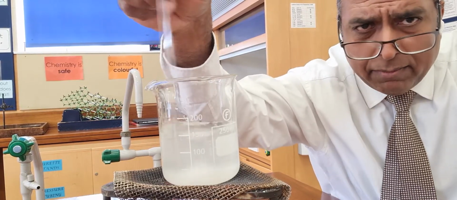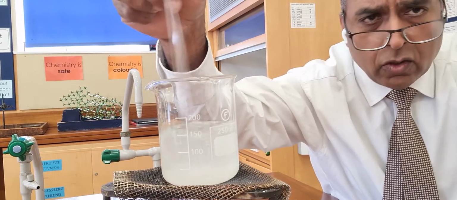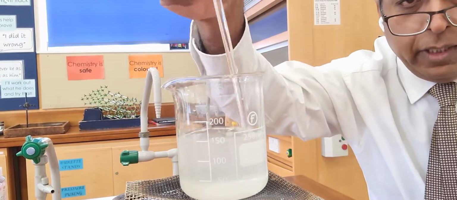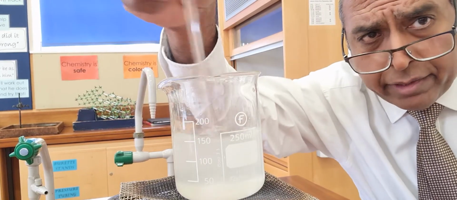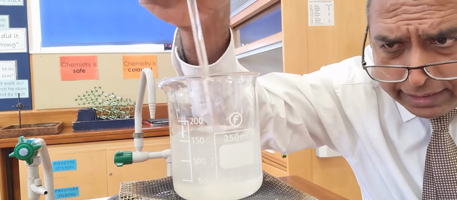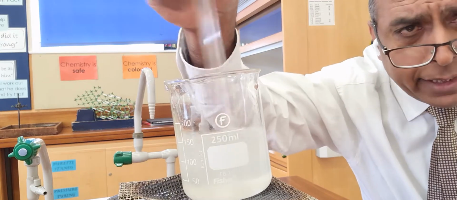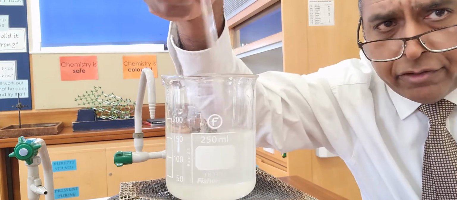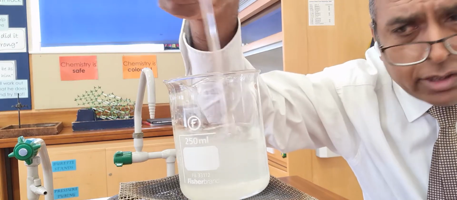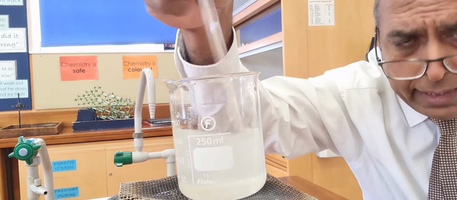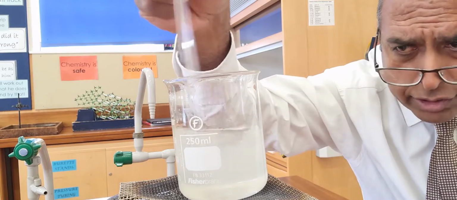I know it might seem a bit tedious, but really what I want you to look at is the appearance inside where I'm stirring inside the beaker. Can you see it? It looks opaque. Opaque means you can't see through it. There's solid in the way. It's not dissolved. It's dissolving, but it's not dissolved.